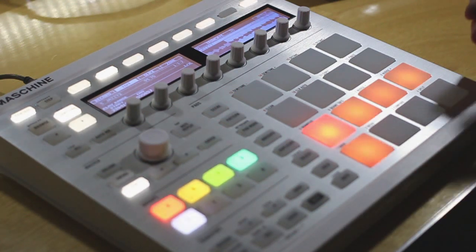So you can hear I kind of have an idea of what I want to work with. Once I have that set, I'm ready to start recording. Before I do that, I have to set the tempo to match the sample.